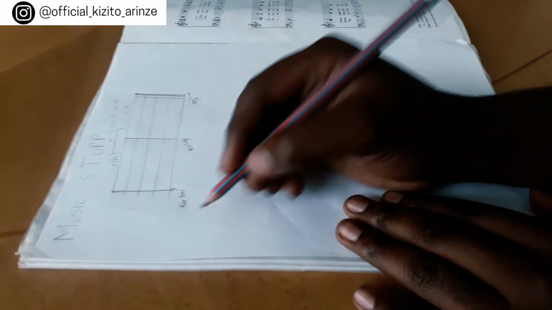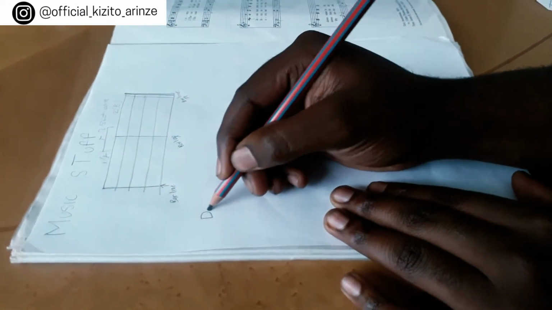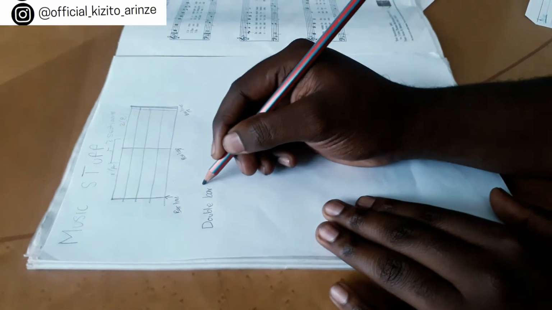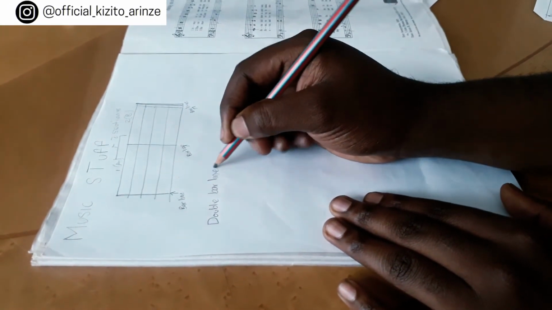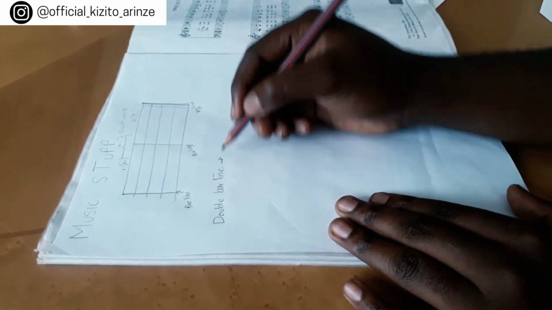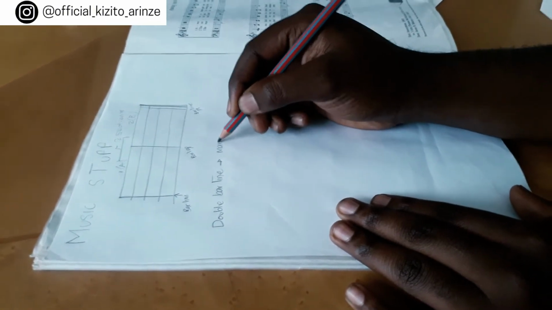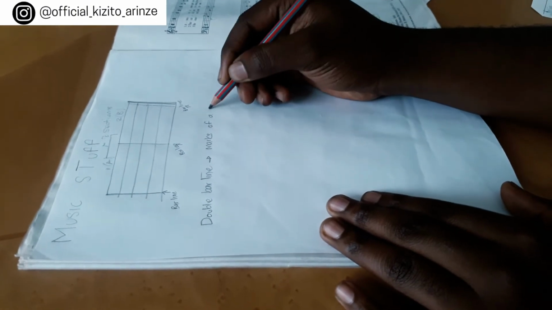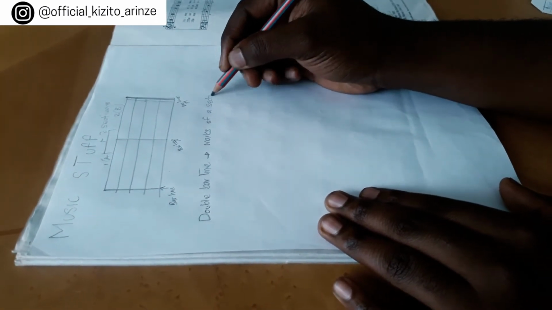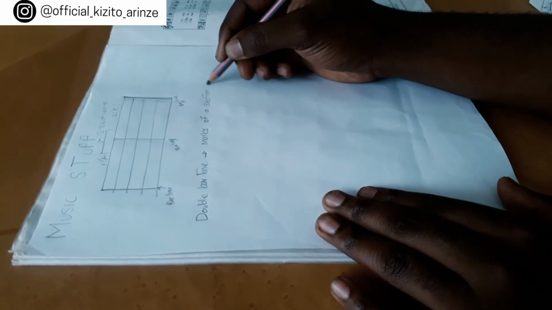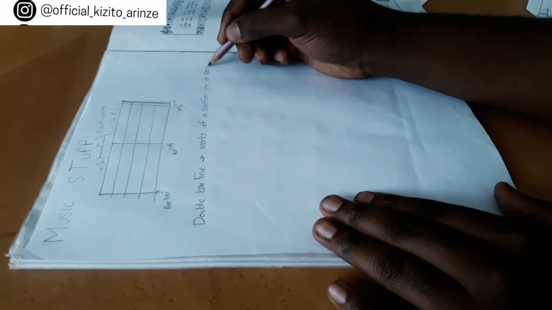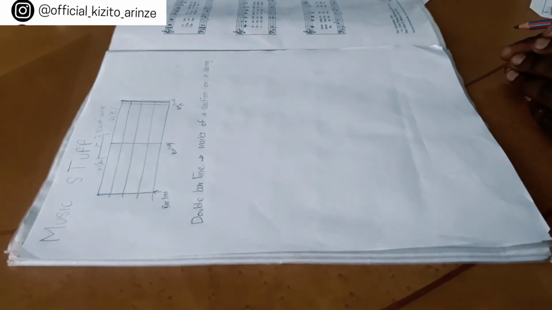Let me write it down for you: a double bar line marks the end of a section or a song. Simple as that. So let's go back to it.